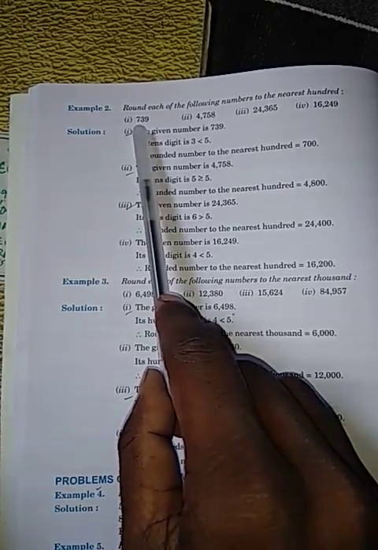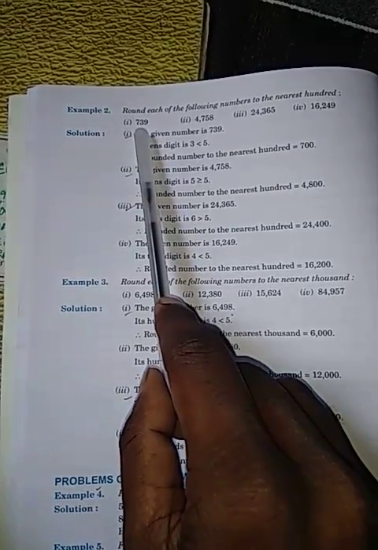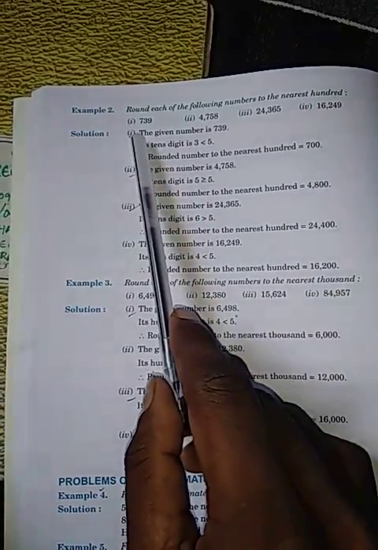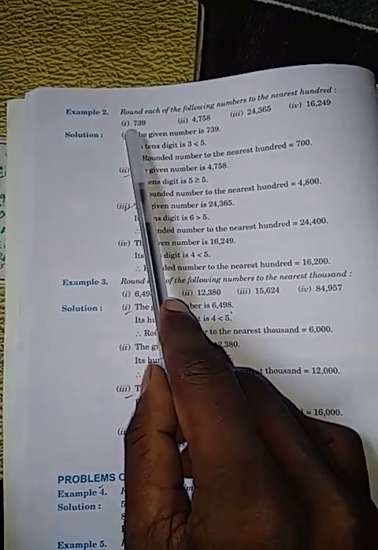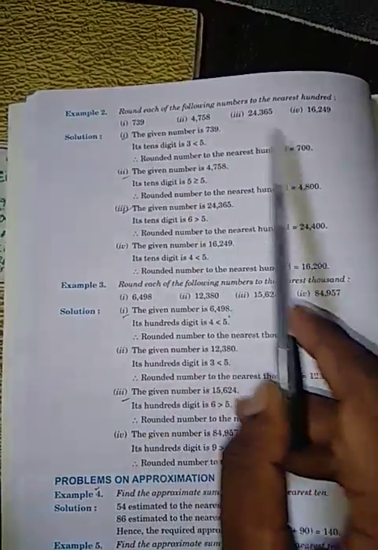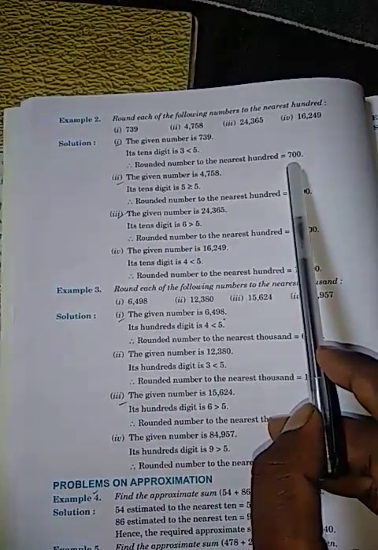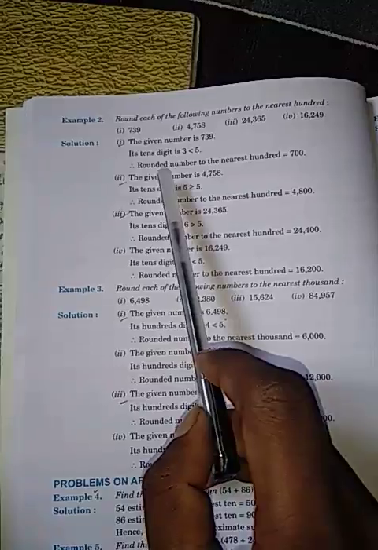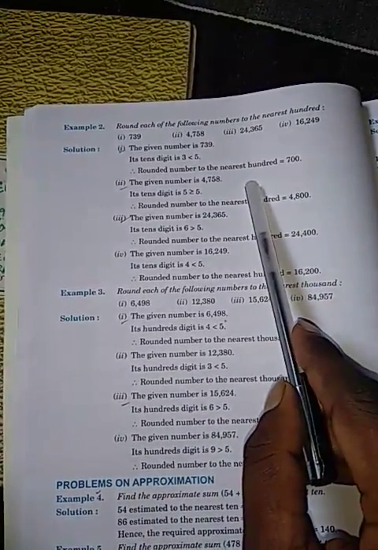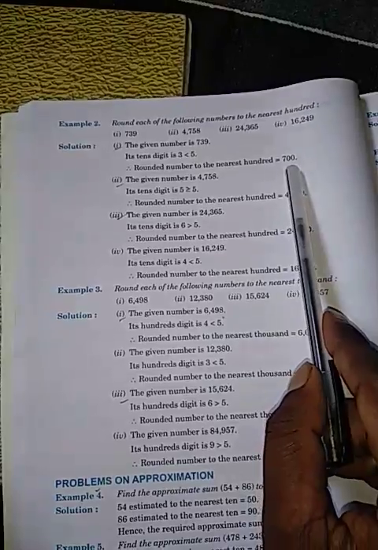So replace the unit place digit 9 and the tens place digit 3 by 0, and keep the same hundreds place digit 7. So 7 remains 7, 3 and 9 are replaced by 0. So 739 rounded off to the nearest 100 becomes 700.